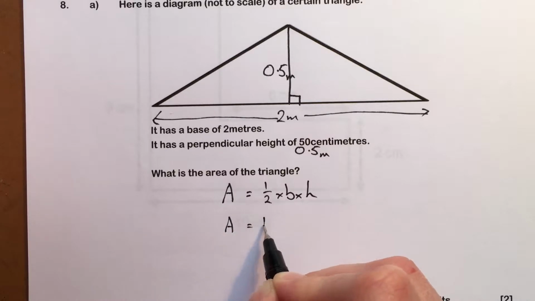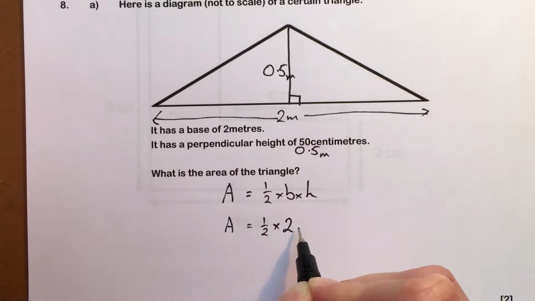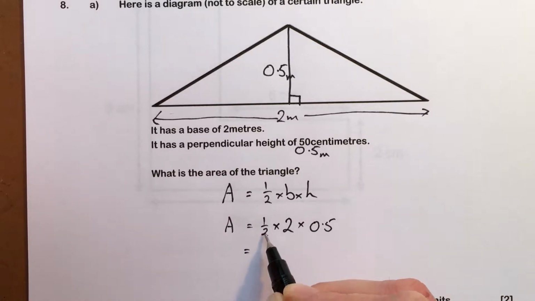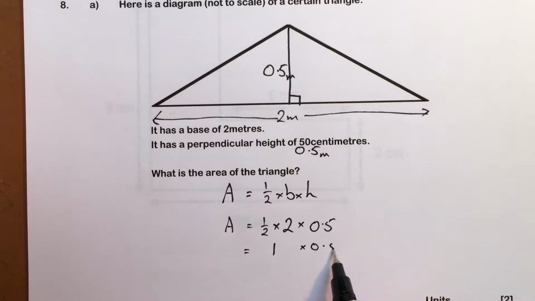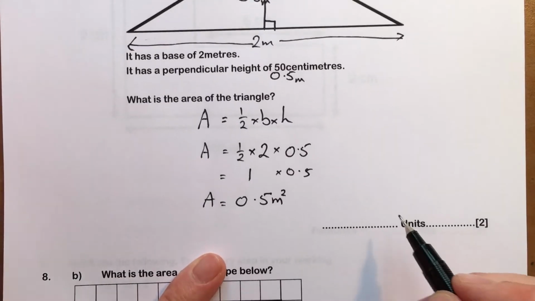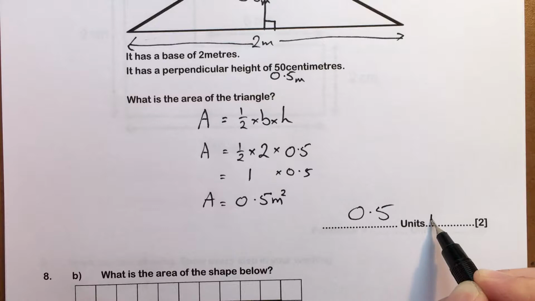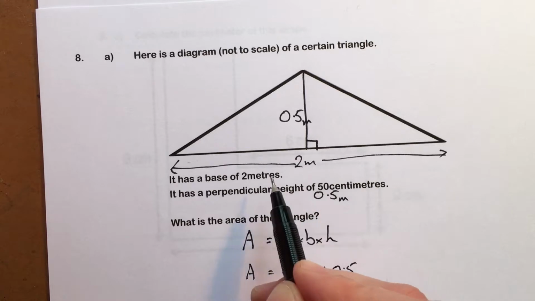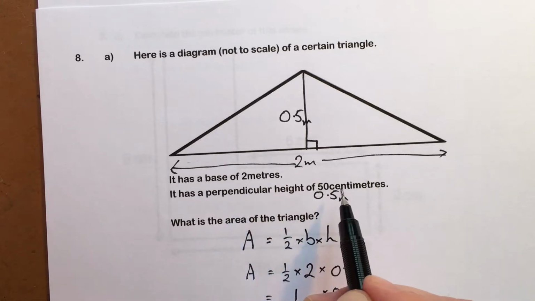Area equals a half multiplied by the base multiplied by the perpendicular height. So in this case, the area must be a half multiplied by 2 meters multiplied by the height, 0.5 meters. Well, a half times 2 is 1. 1 times 0.5 is simply 0.5. Both of those were measured in meters, so it's 0.5, beg your pardon, meters squared. The area is 0.5 meters squared.